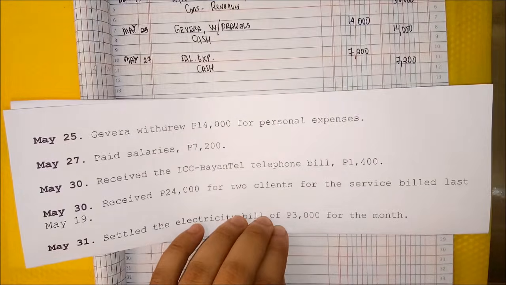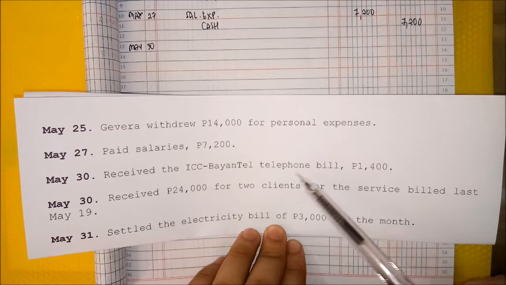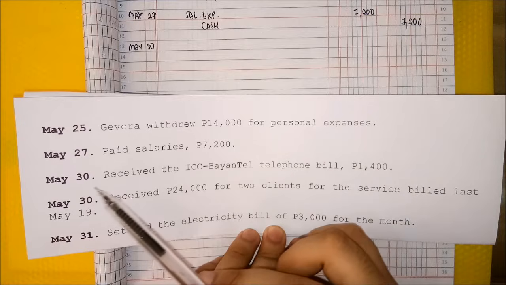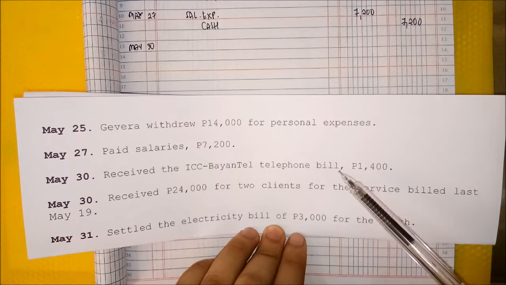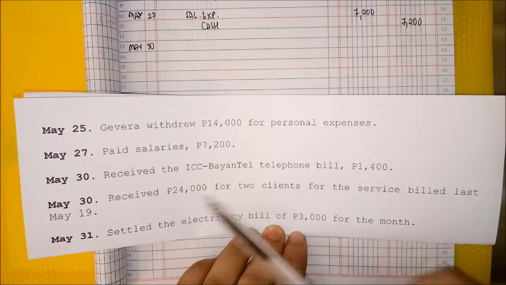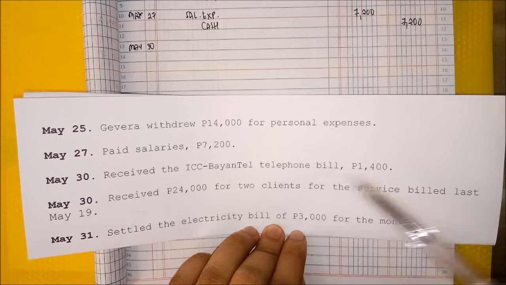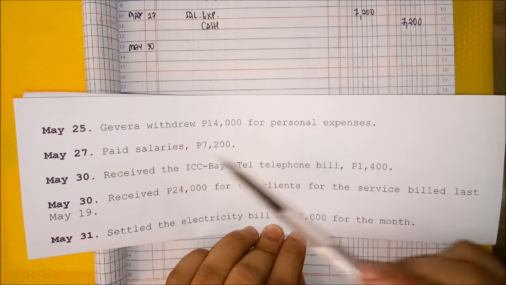May 30, receive the ICC Bayantel telephone bill, 1,400 pesos. Kapag naka-receive na tayo ng billing from our service provider or suppliers, ibig sabihin, kailangan na nating i-record yung expense. And ito yung example ng accrual ng expenses.